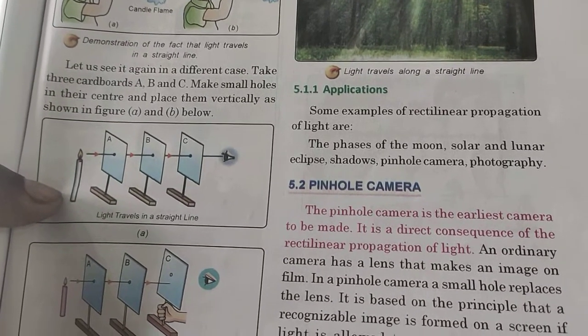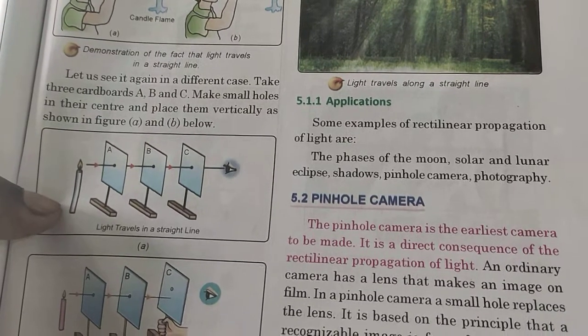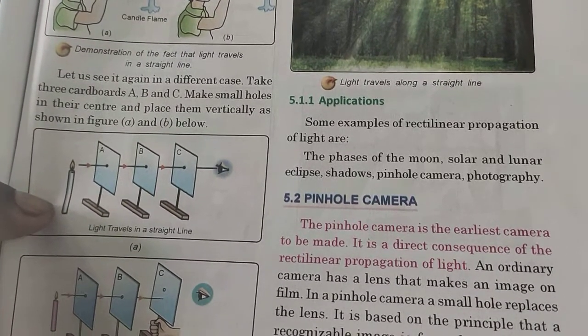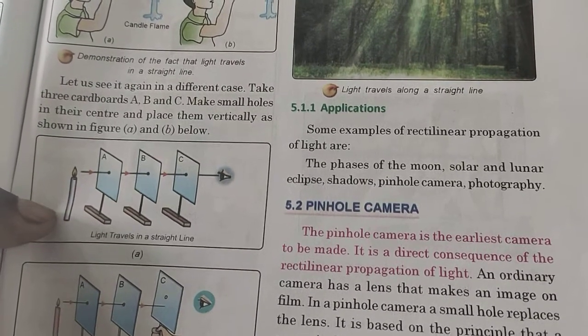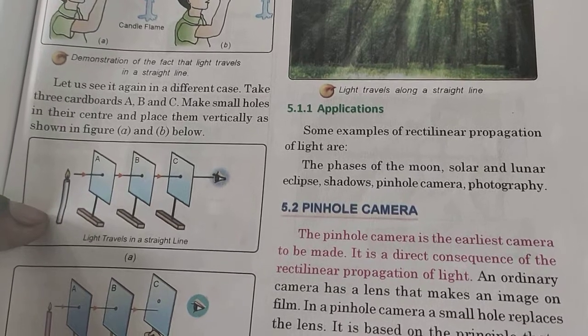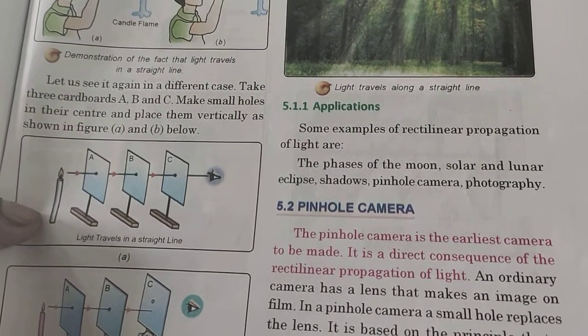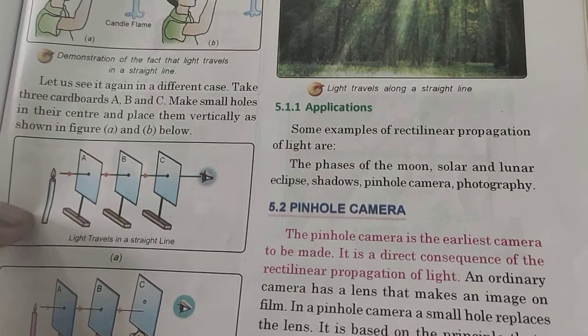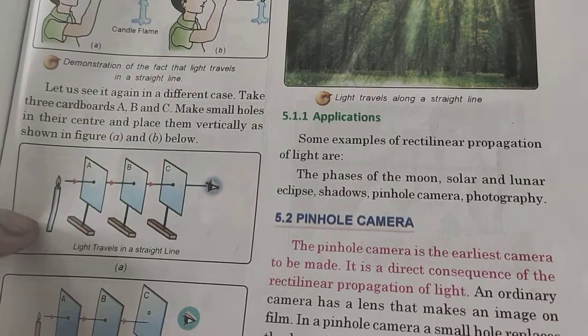One of the cards is moved a bit. See, the third card, or the first card from the person, is moved a little bit. Now all the 3 holes are not in the same line. See, card A and card B are in the same line, but C has moved. Card C has moved. Now the person will not be able to see the burning candle. So this is also another proof that light travels in a straight line path.